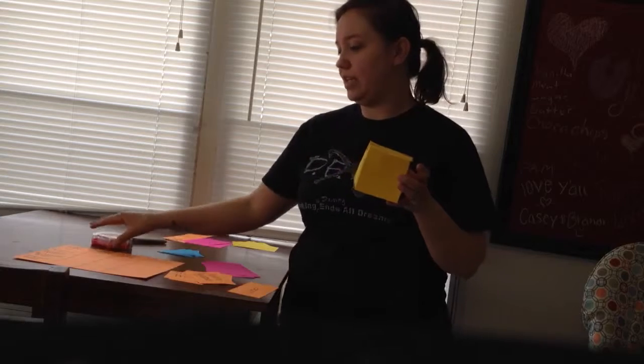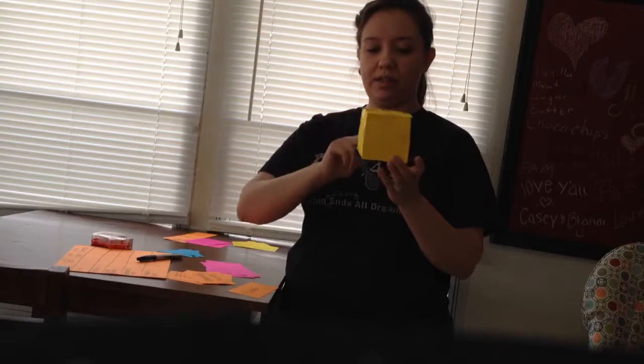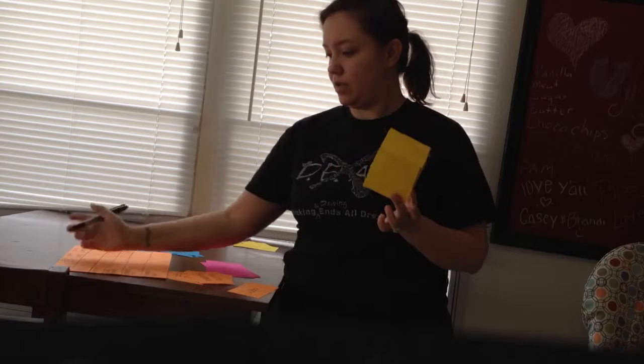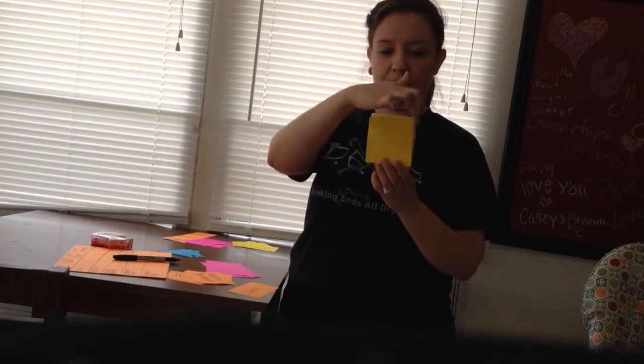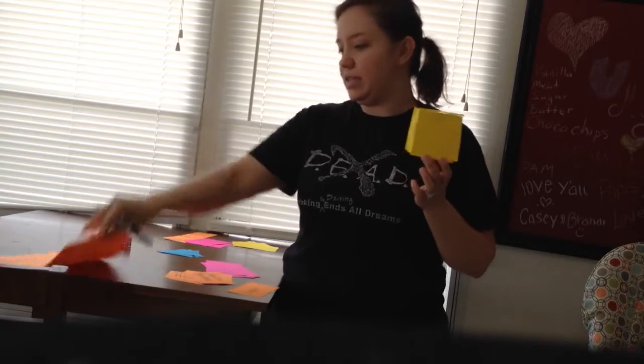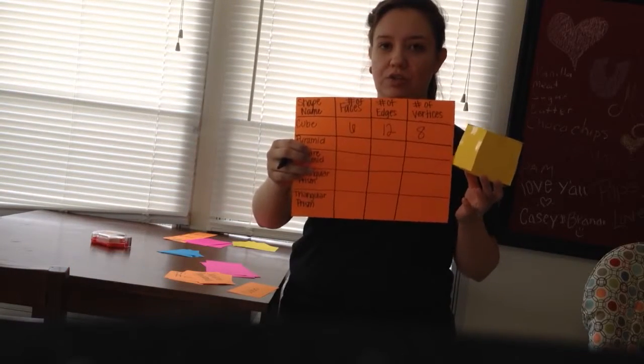So here I have made a cube, and we'll go ahead and fill out our chart. The cube has 1, 2, 3, 4, 5, 6 faces. And it has 1, 2, 3, 4, 5, 6, 7, 8, 9, 10, 11, and 12 edges. And the vertices are our connecting points. So we have 1, 2, 3, 4, 5, 6, 7, 8 vertices. And just like that, I wrote it in my chart so the children will have it for later.